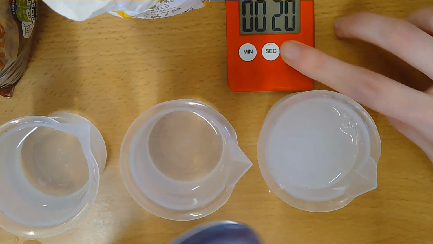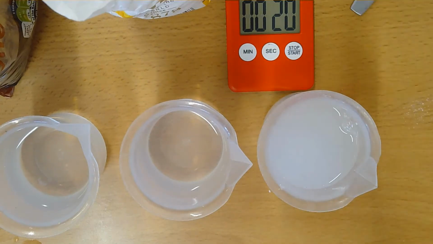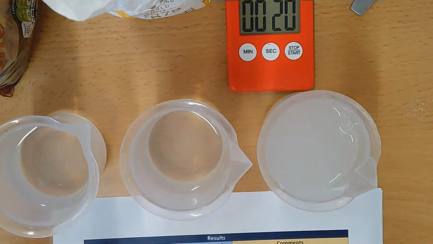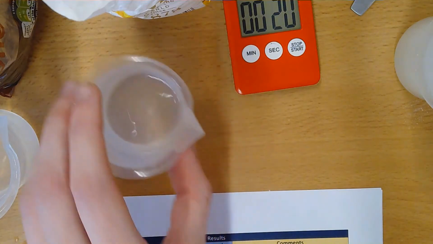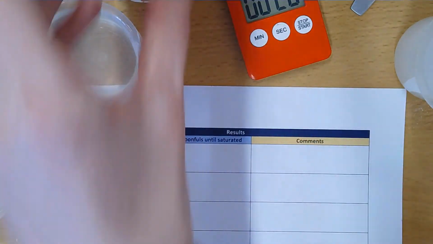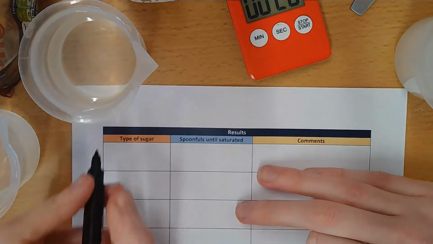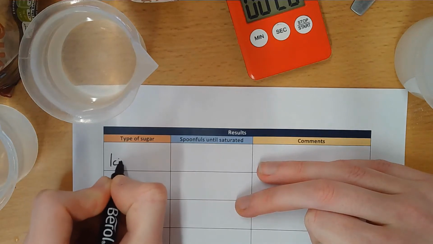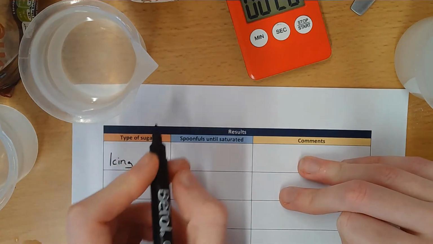So, on my results sheet, I'm going to make a note of that. So I'll just get these out of the way for a second, and I will show you what to do on the results sheet. So my type of sugar was icing sugar.